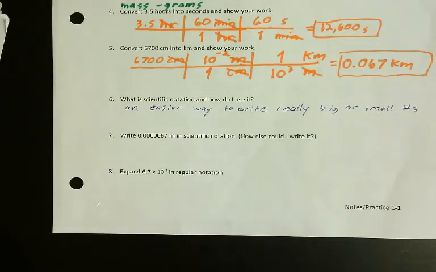This is going to come in handy for us, especially when we get into things like forces. Some forces we'll deal with are super tiny, so you want to write them in scientific notation. When we get into circular motion at the end of this semester, some of those numbers are really big, so we want to use scientific notation for those.